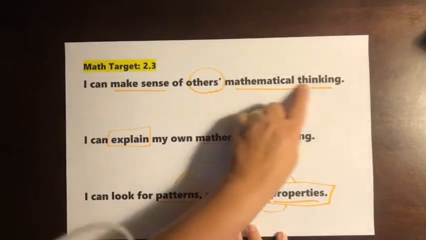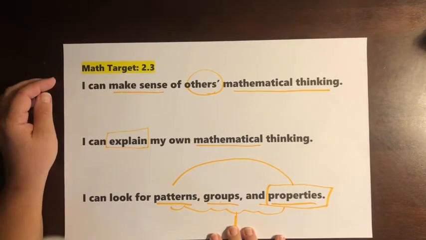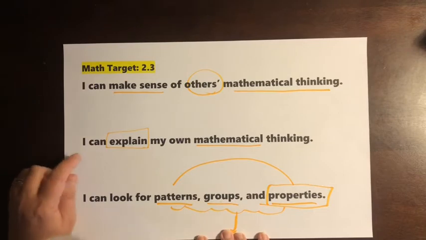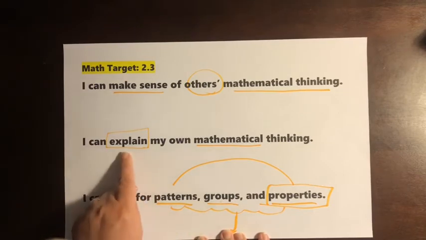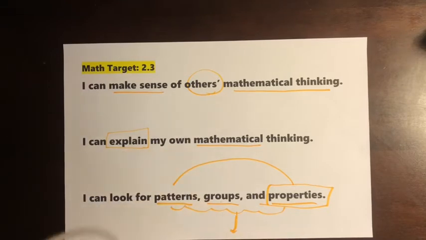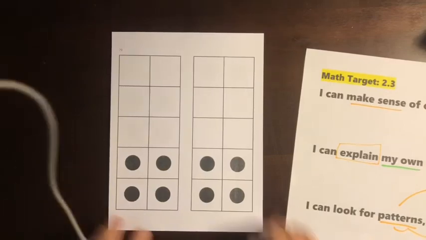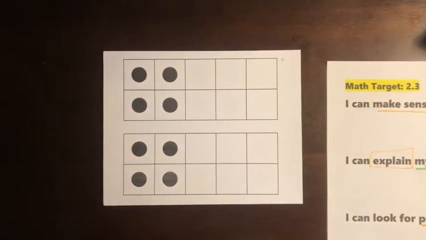All right, so that is working with our 10 frames, and let's go back to my targets, okay? I can make sense of others' mathematical thinking. If we were in class, we would have a discussion over those 10 frames, the flashcards, the dots with them. But I want you to help me explain your own mathematical thinking. So you're going to explain your own mathematical thinking, and we're going to use this tens frame to do that, okay? So let me turn it sideways.